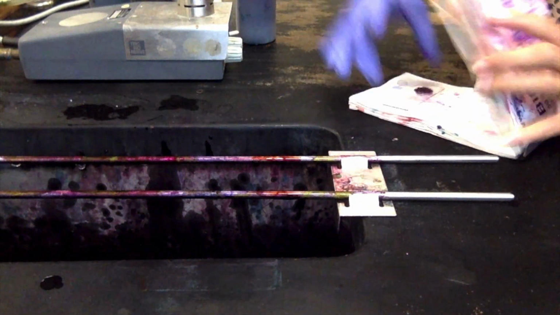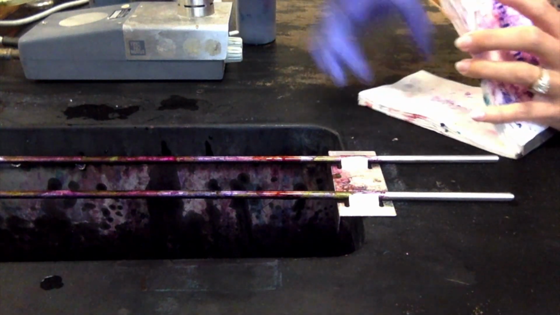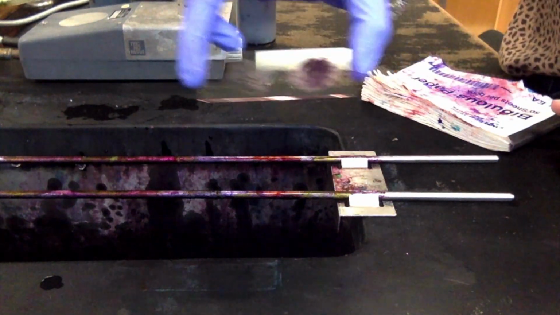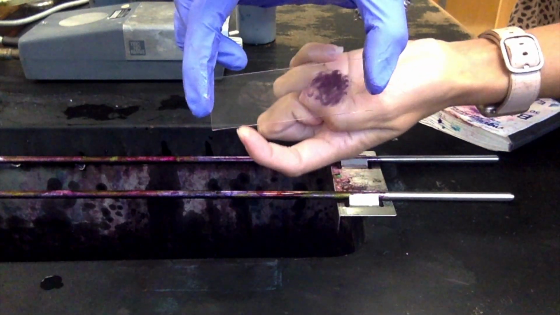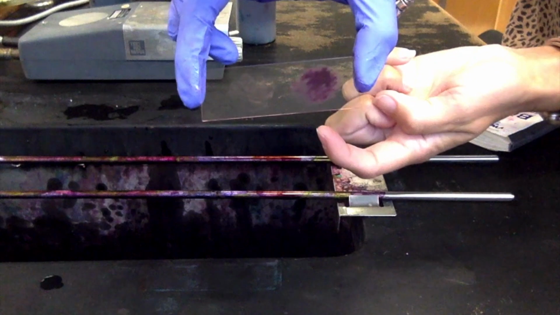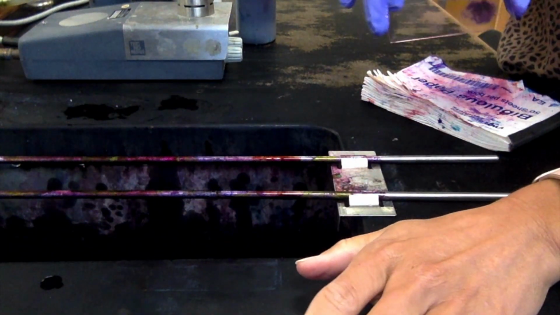Alright, so now we've got our slide completely dry, and there is my slide. So you'll see that the E. coli is not as dark, very light because it's that pink color. And then we've got our purple smears for our staph. So now let's look and see what it looks like.